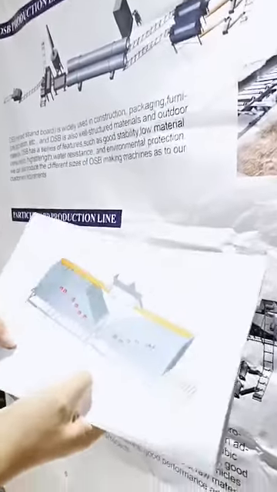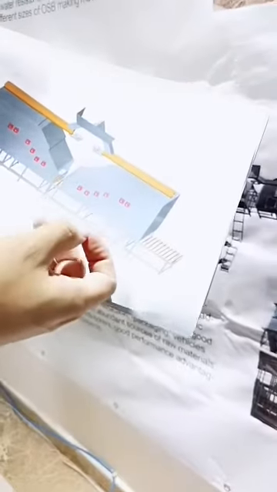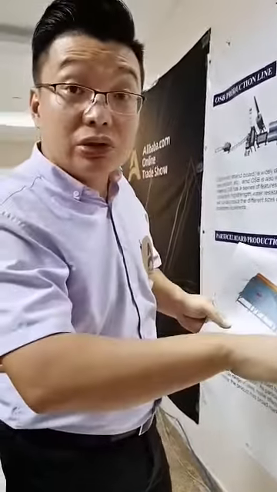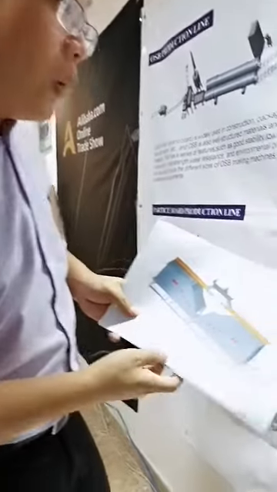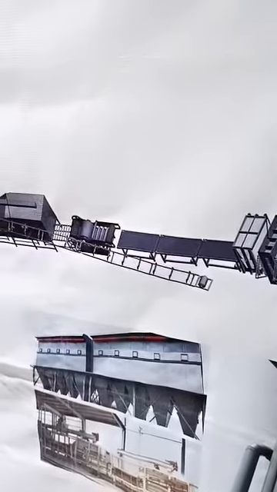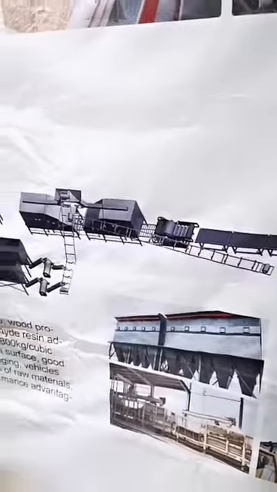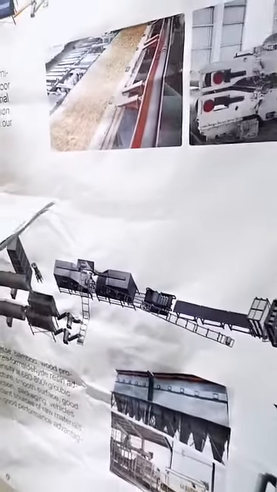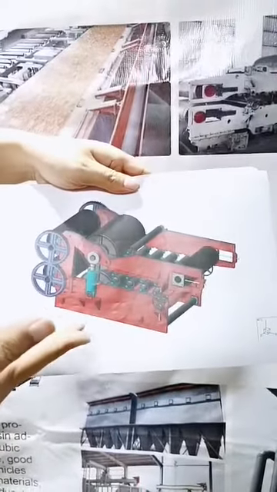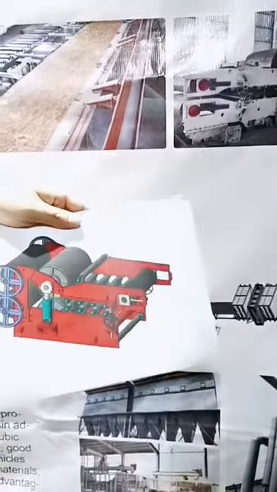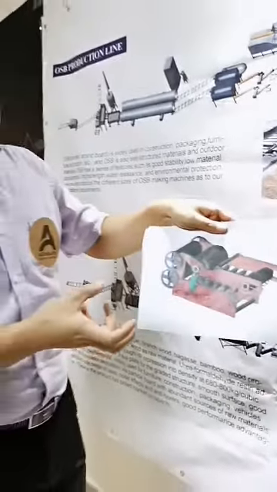Okay, and also for this, according to your size, we can make the width different, but the length is okay because it's continuous. Only when it's here will we cut it at the length. But before cutting, we have another machine here. We call it the pre-press machine.